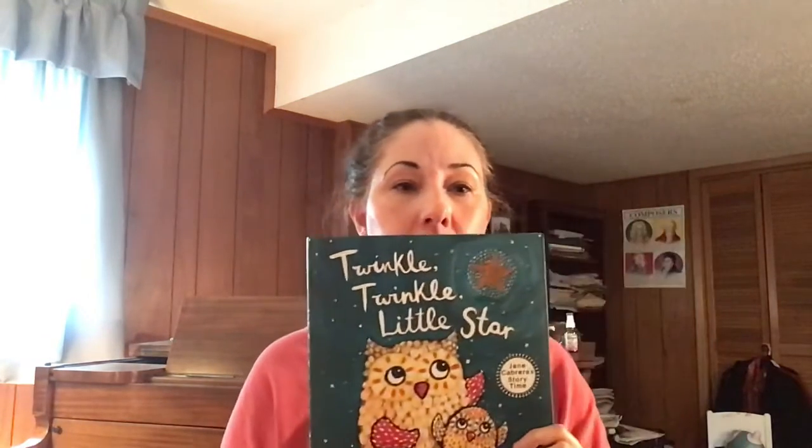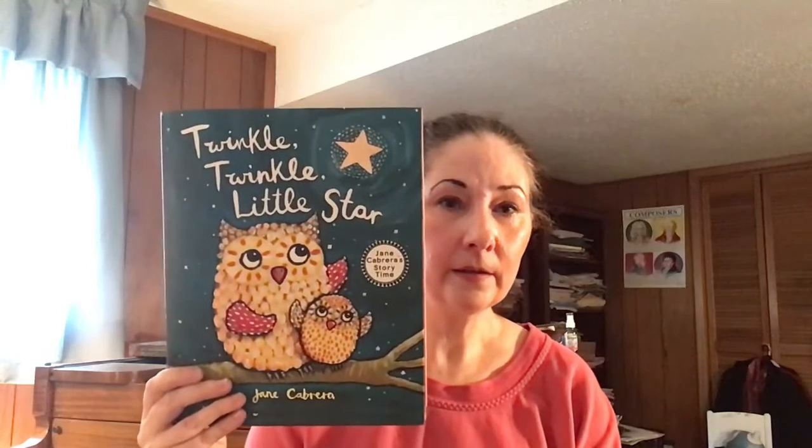And then I would perhaps move to a book, which is what I'm going to do now. This book is cleverly titled Twinkle, Twinkle, Little Star, and it has patterns in it. Each stanza is very clearly a new start to a new idea, and I like to signal that with an instrument or sound. I have a chime here.